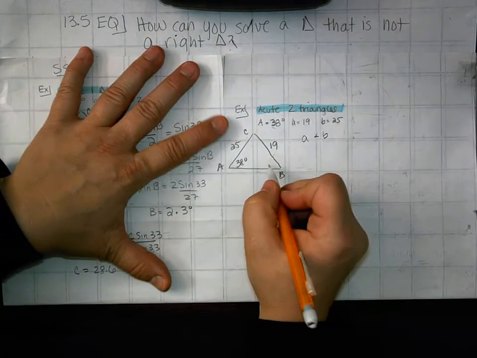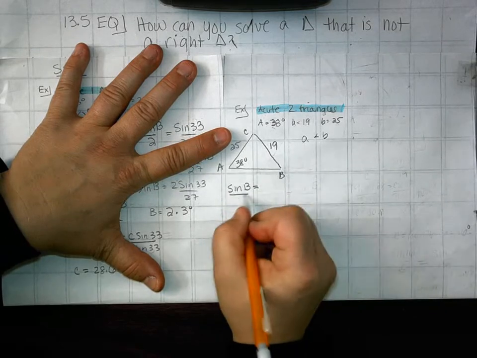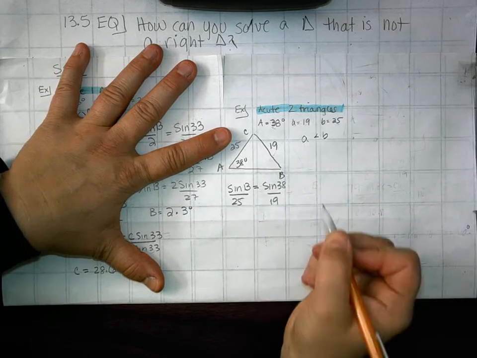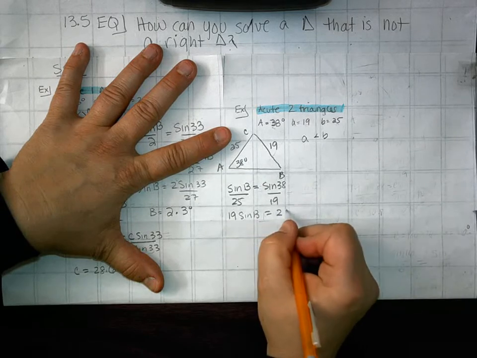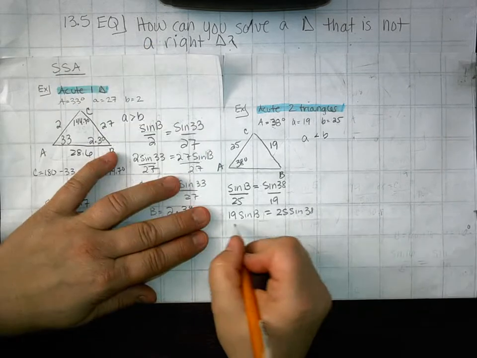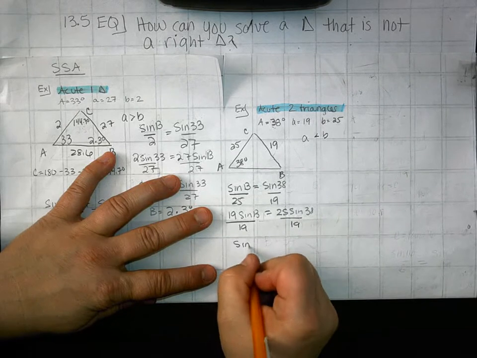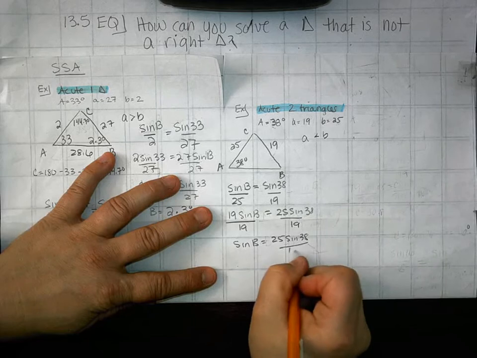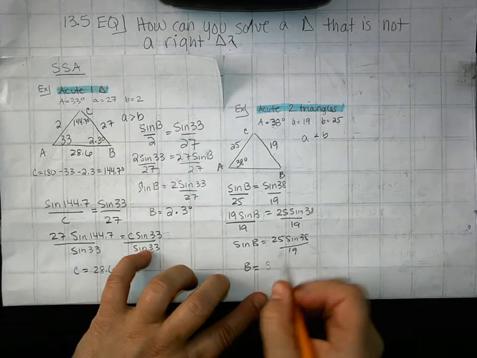So I'm going to first try to find B. So I have the sine of B over 25 is equal to the sine of 38 over 19. And I cross multiply, and I get 19 times the sine of B is 25 times the sine of 38. I divide both sides by 19. And again, I get the sine of B is 25 times the sine of 38 over 19. And I do inverse sine to find my angle B. It's 54 degrees.